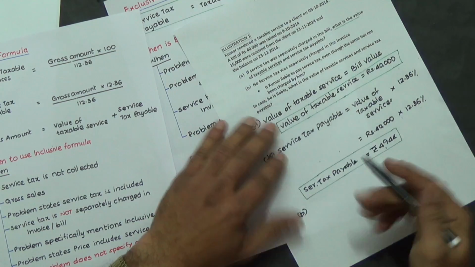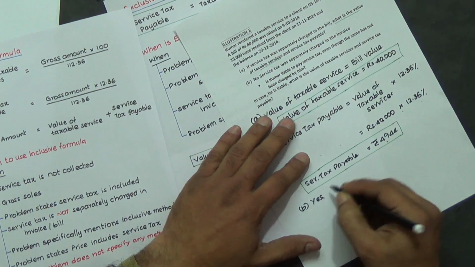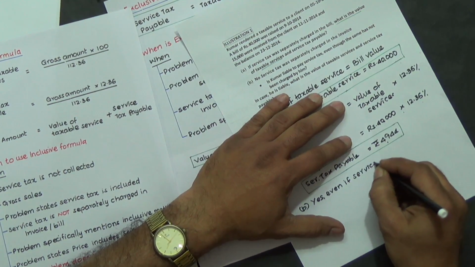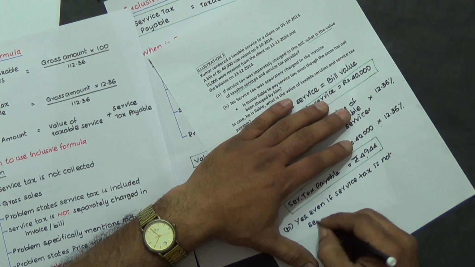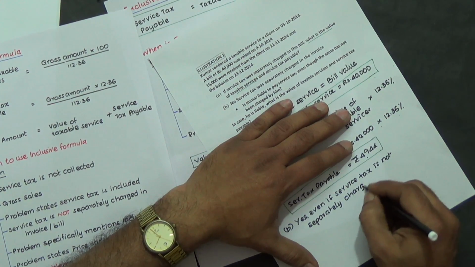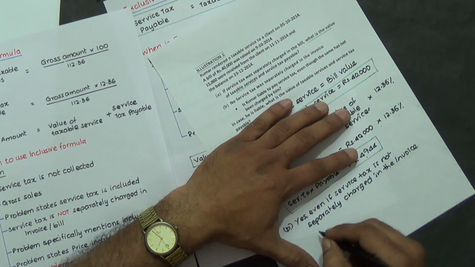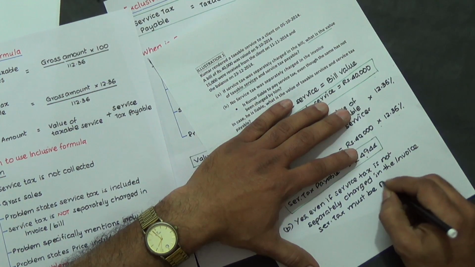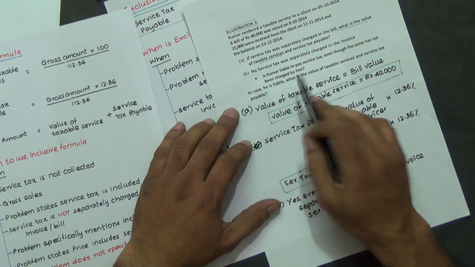Yes, even if he is not charged service tax separately in the invoice, he is liable to pay service tax. Even if it is not separately charged in the invoice, service tax must be paid. This is an answer to this, even though he has not been charged by him separately.